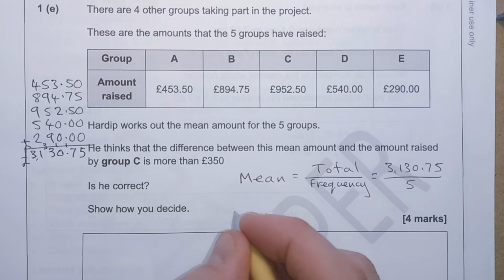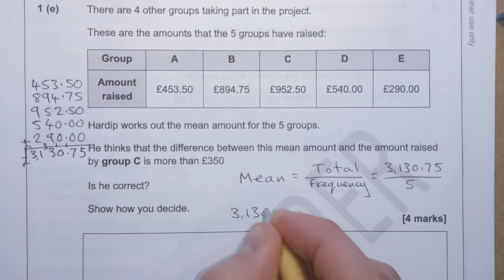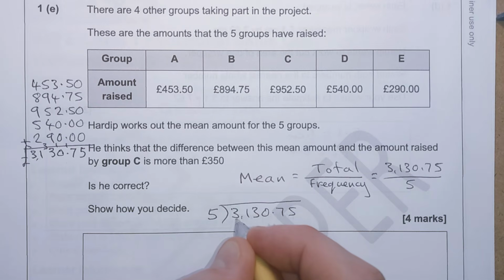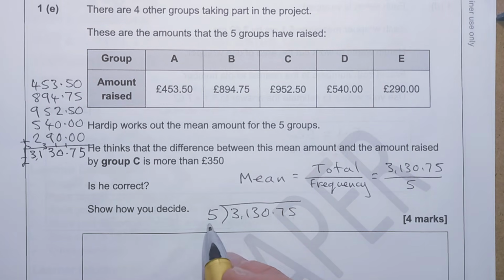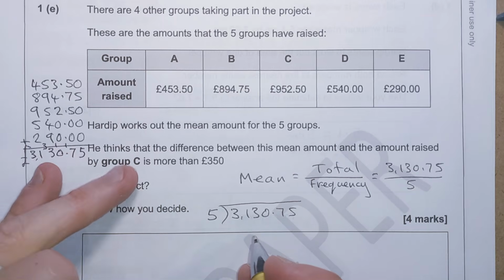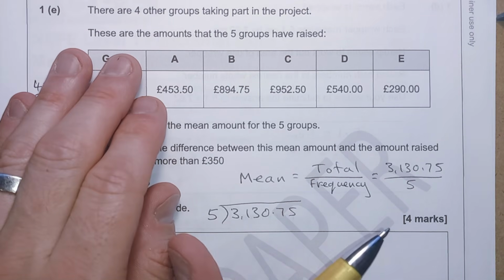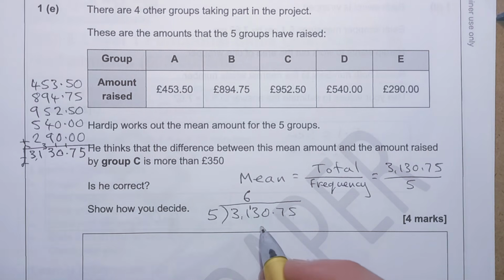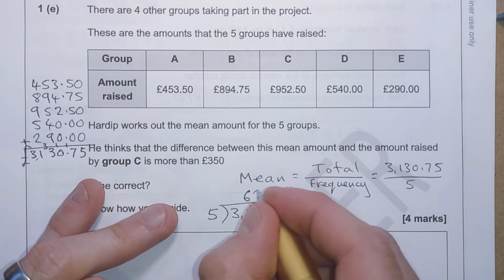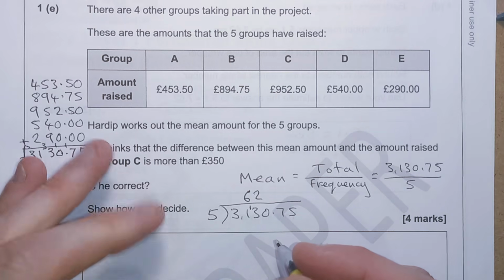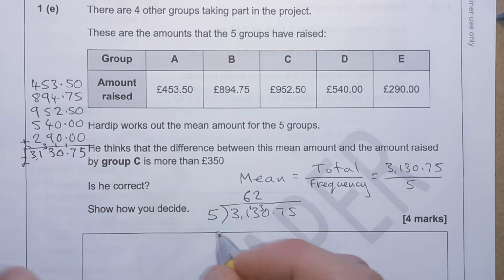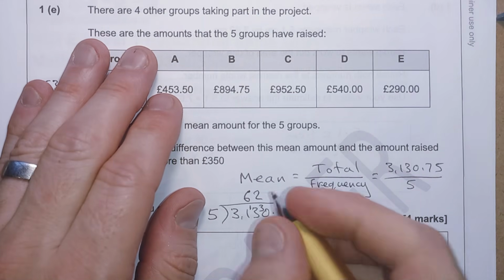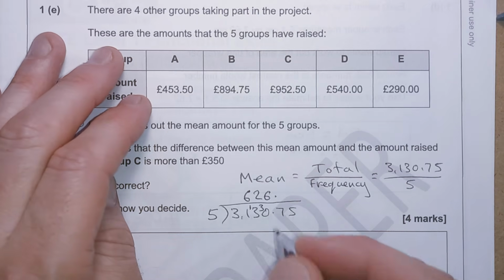So let's do that with the bus stop method. 5 can't go into 3 because 5 is bigger than 3. So we say 5 into 31. 5, 10, 15, 20, 25, 30. That's 6 times and 1 left over. 5 into 13. We've got 5, 10. That's 2. And then 11, 12, 13. Remainder 3. 5 into 30. 5, 10, 15, 20, 25, 30. That's 6 times. Decimal point.